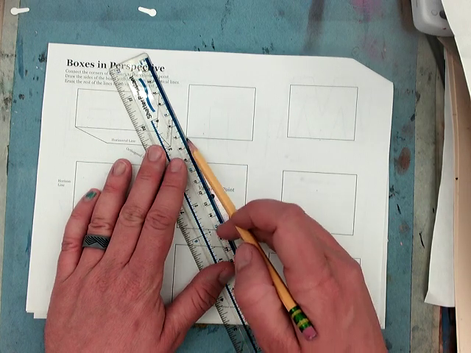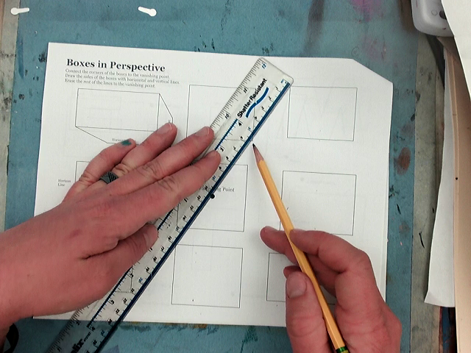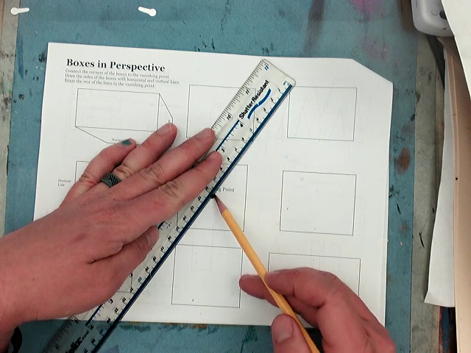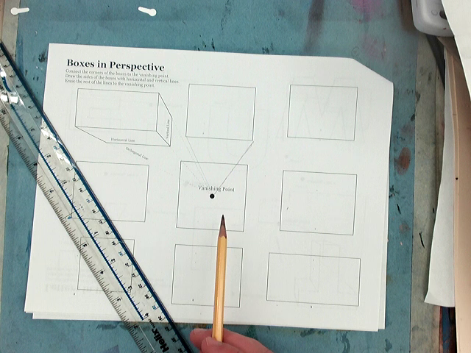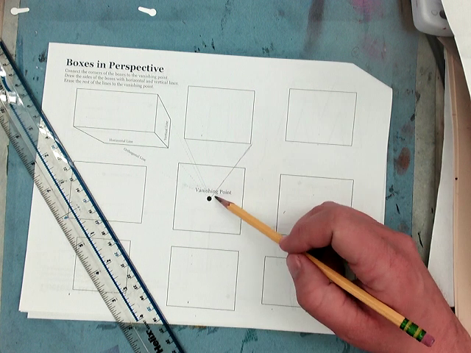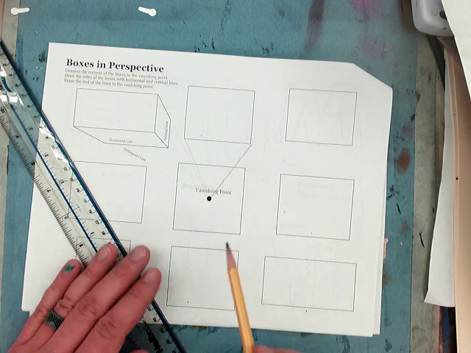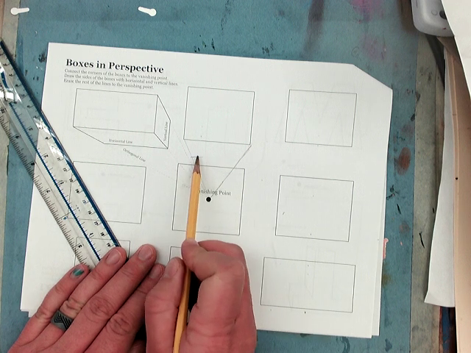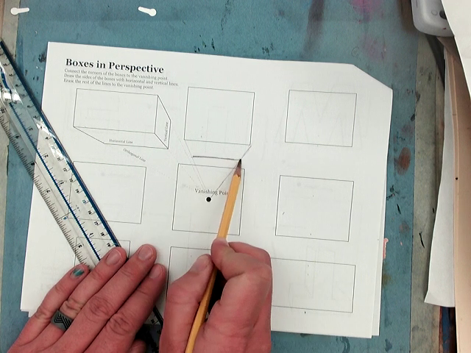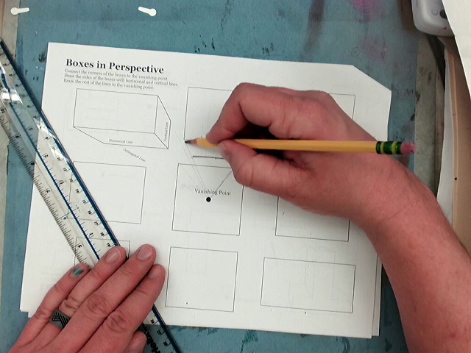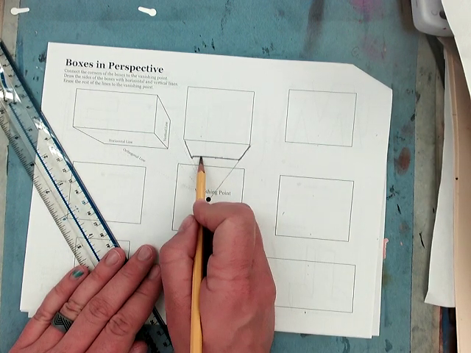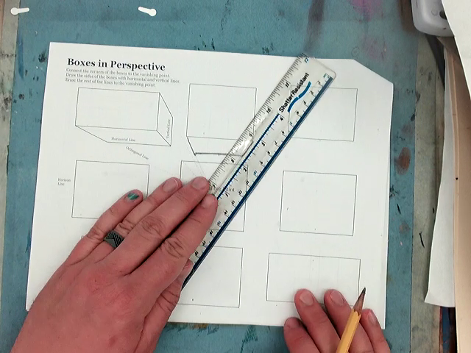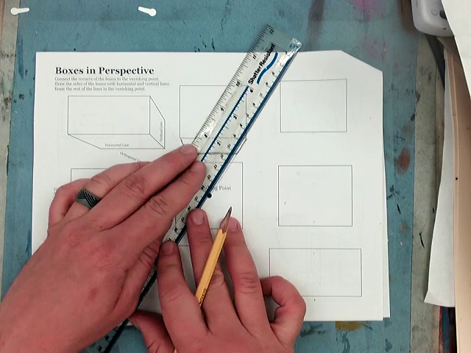So we connect the vanishing point lightly to the corners. All right? Now we don't necessarily want the box to go all the way to the vanishing point. That'd be a really long box. So we draw then a horizontal line to make the back, and we can darken in the rest of it. Okay? We kind of do that same thing all the way around.